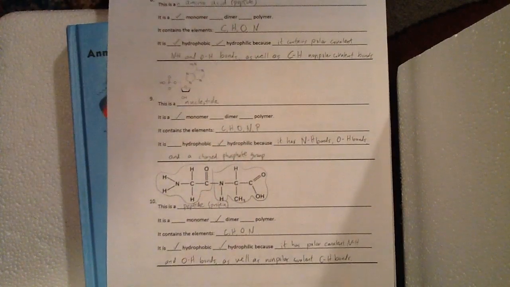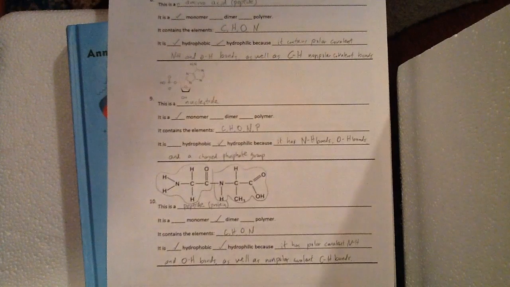And with that, we have completed this worksheet. You will see things very similar to this on the test, so please be prepared.